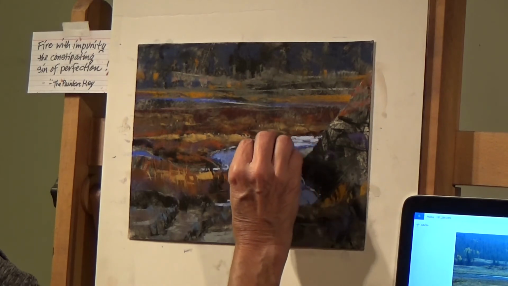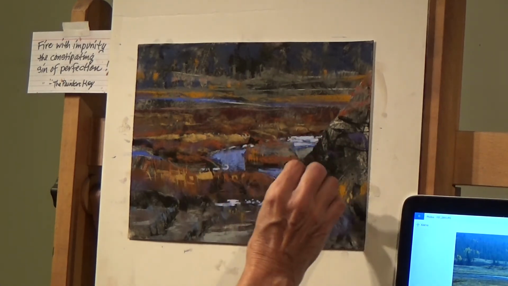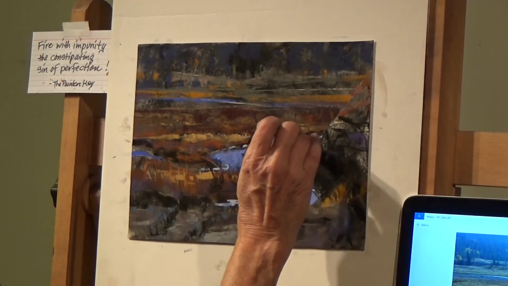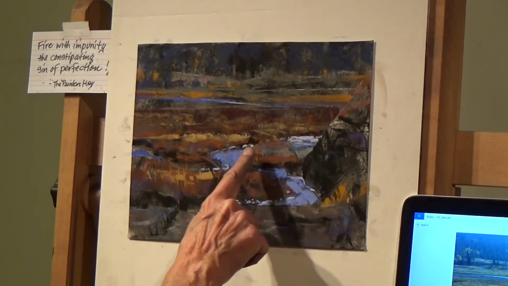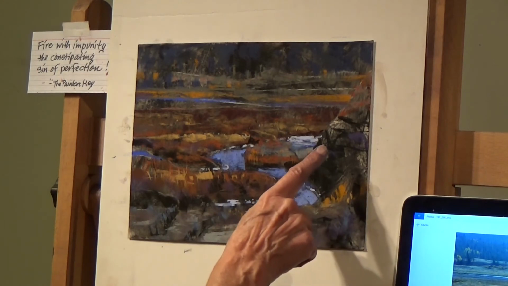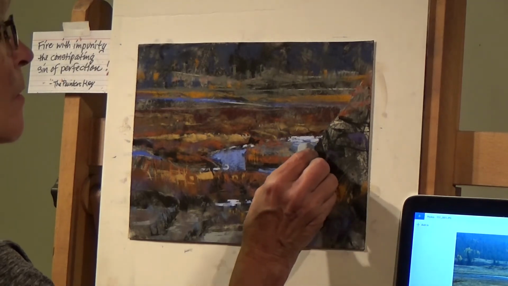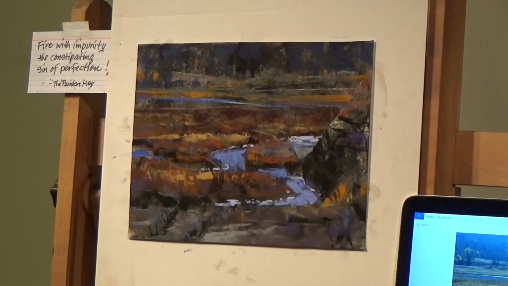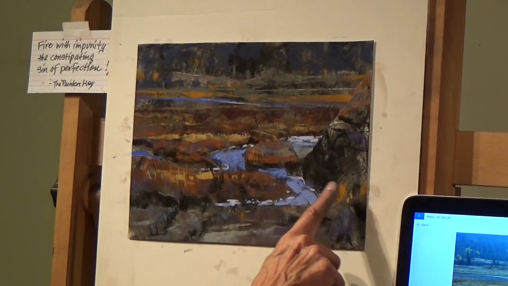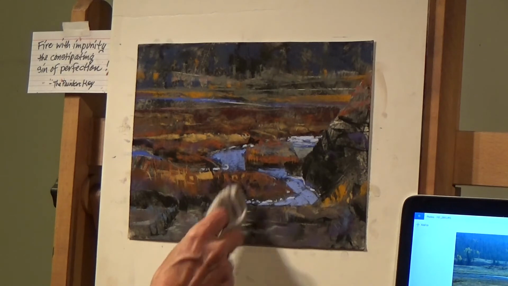And now I'm adding just a little bit of blue to tone down that rust color on that little island. See how that makes it set just a little bit better. I'm looking now at the shapes of the rocks on that hillside.